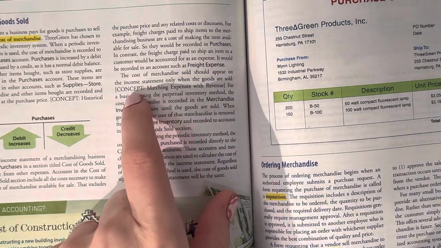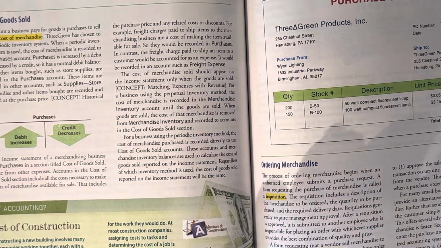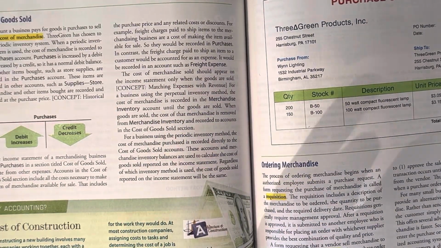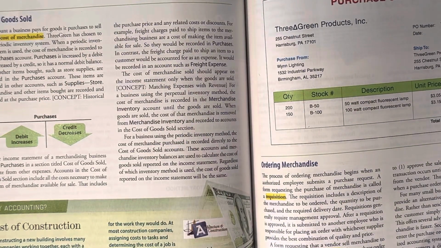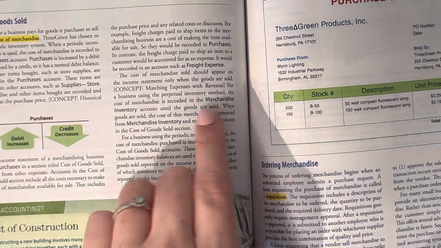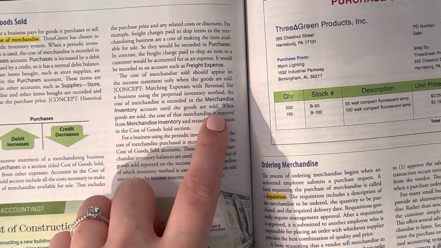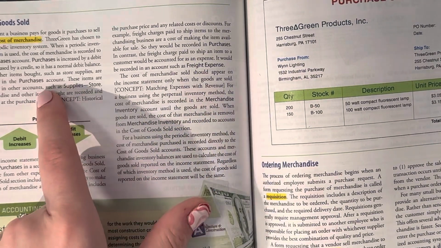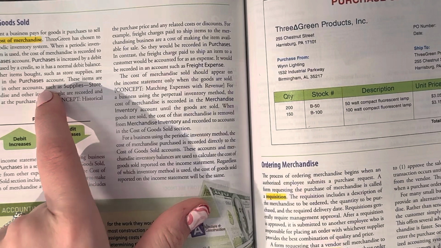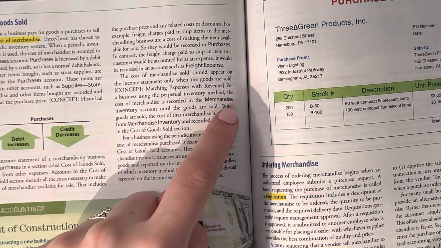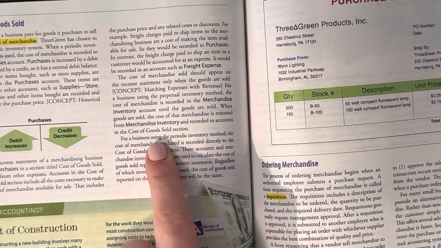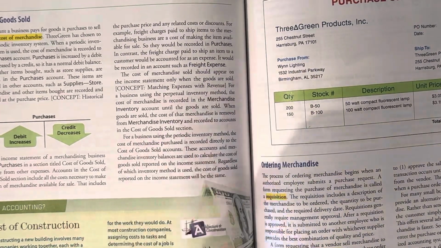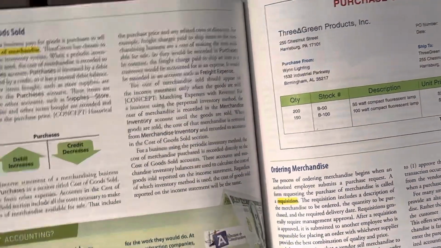Otherwise, down here, this section says the cost of merchandise sold should appear on the income statement only when the goods are actually sold. This would be good for you guys to read. For a business using the perpetual inventory method, the cost of merchandise is recorded in the merchandise inventory account until the goods are sold. Whereas for the periodic, they're just recorded right in the purchases account, the perpetual uses another account, the merchandise inventory account. And then they're put into the cost of goods sold section. We will do a problem relating to that.